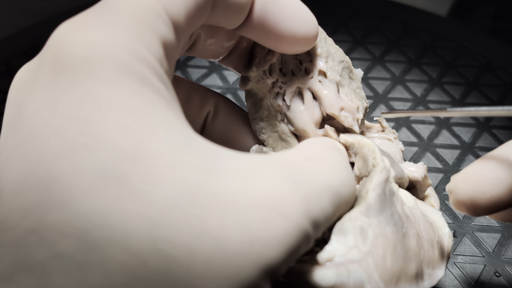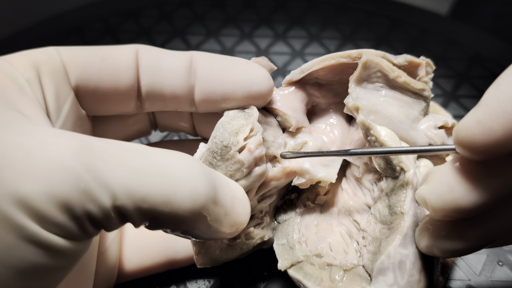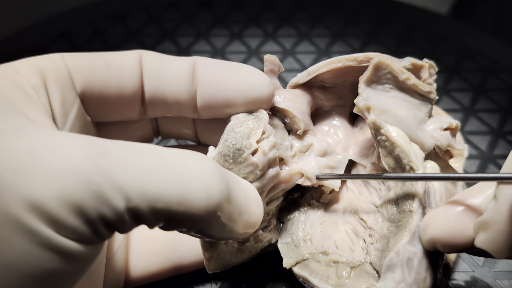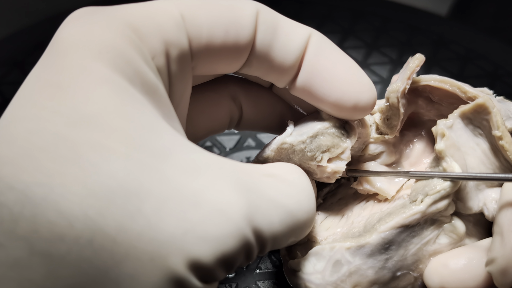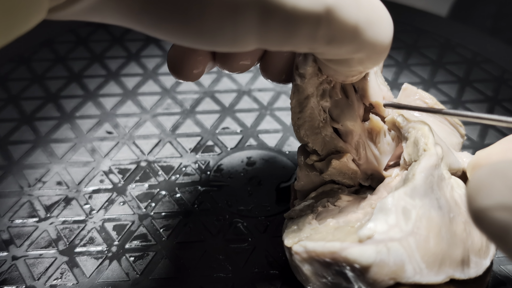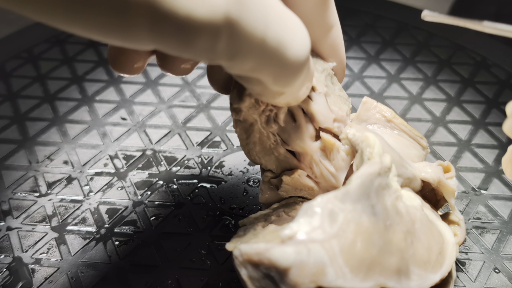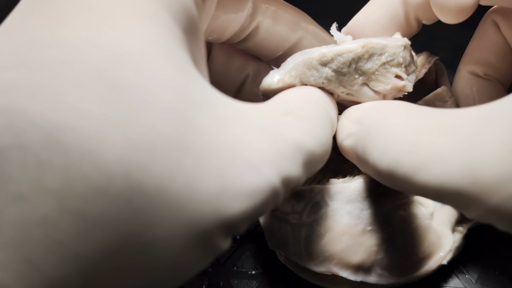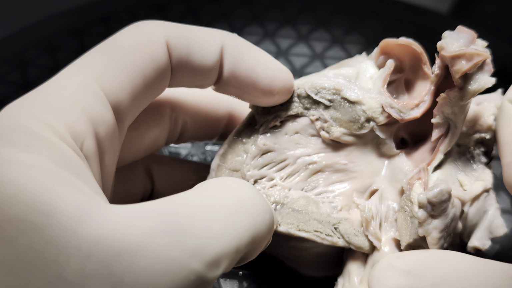and this in fact is the effective mitral orifice here. So once again, here is the anterior and the posterior mitral valve leaflets, and this right here is where they would have coapted. So a very small effective orifice of this mitral valve. So in fact, a heart with mitral stenosis.